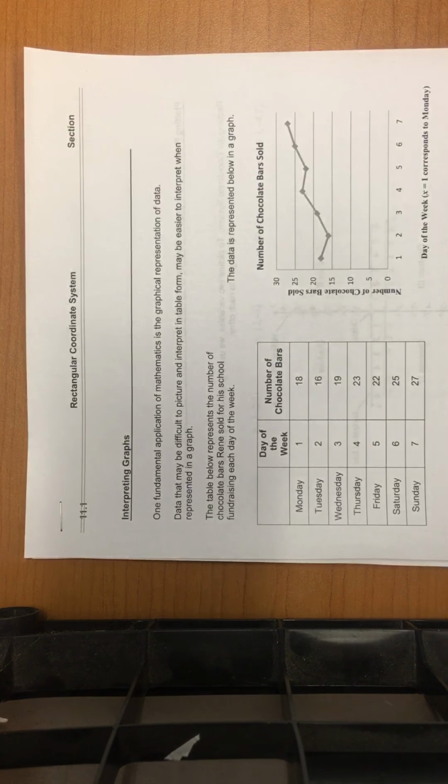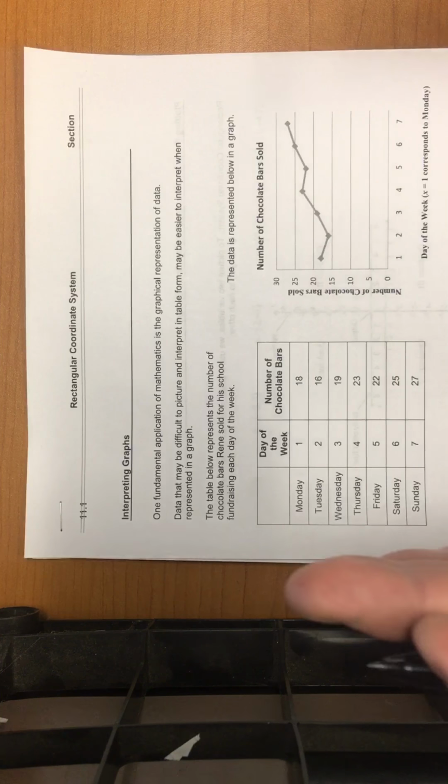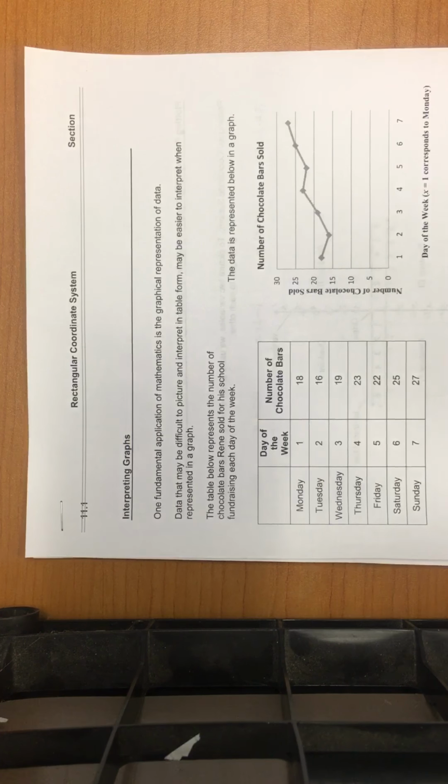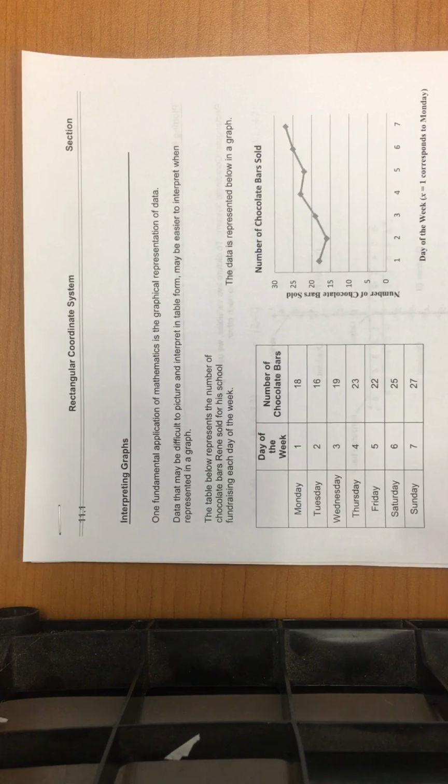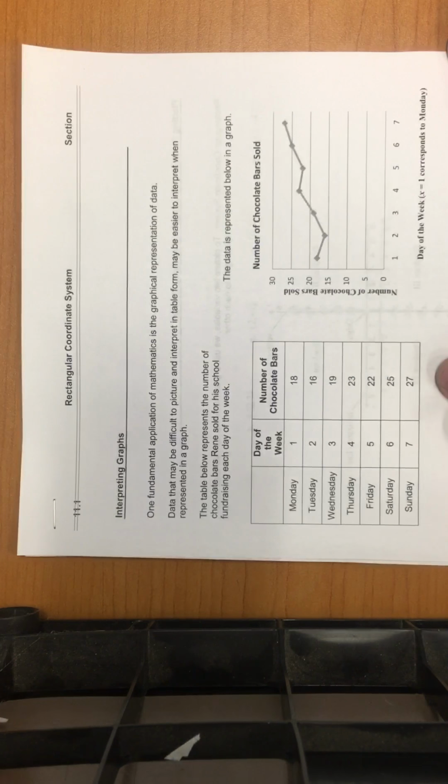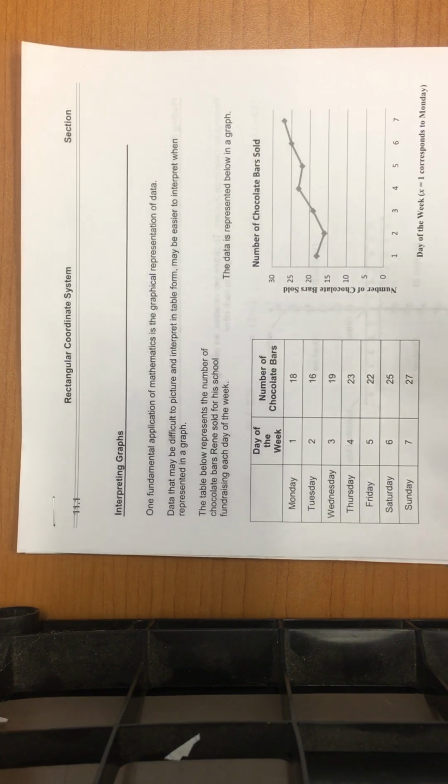So for this 15 minutes or so, we're going to try to cover 11.1, which is mostly talking about something called the rectangular coordinate system. First thing we're going to do is not the most exciting problem. We're going to look at some information and try to predict some answers from that information. So they're giving us information about days of the week and number of chocolate bars, right? So we're going to hopefully answer some questions about this information.